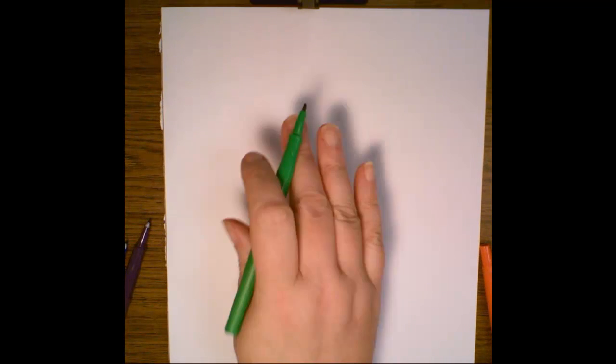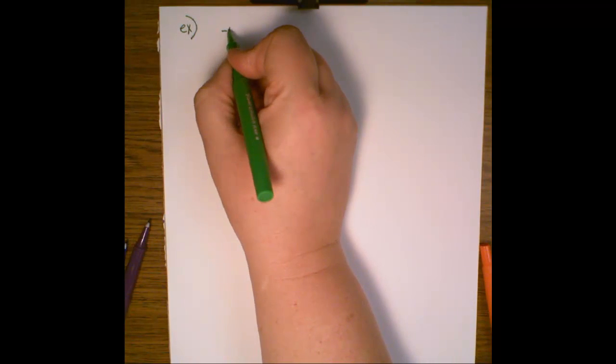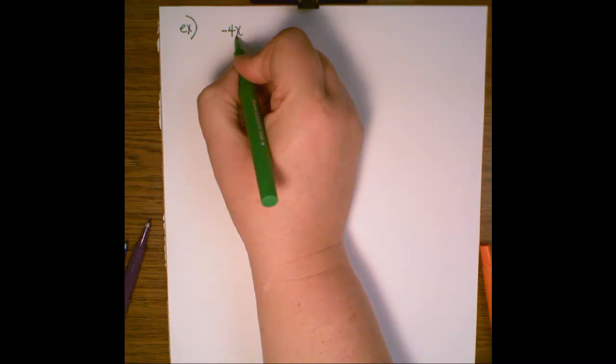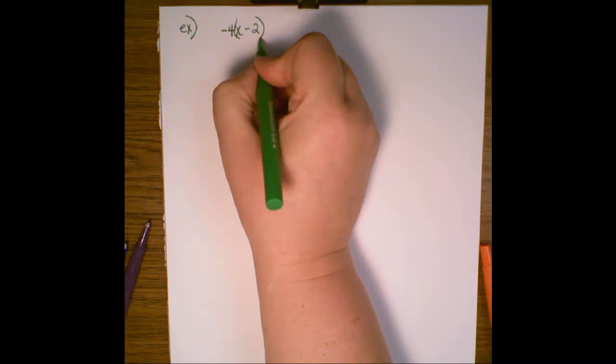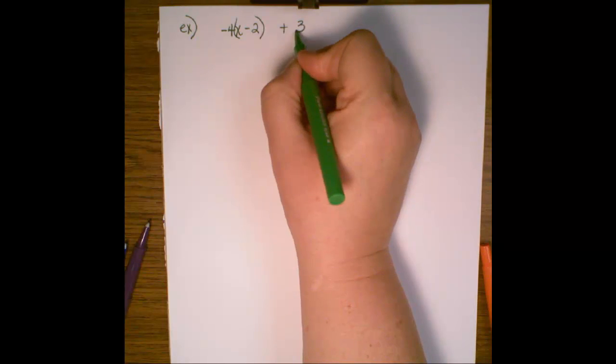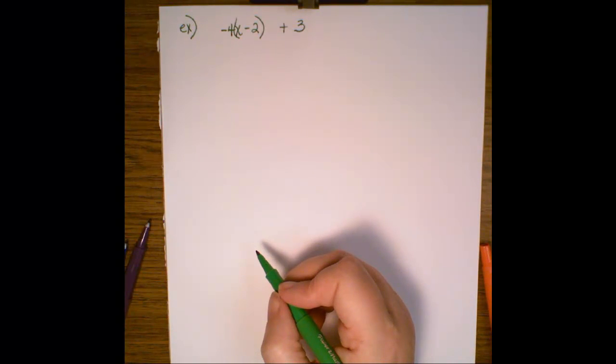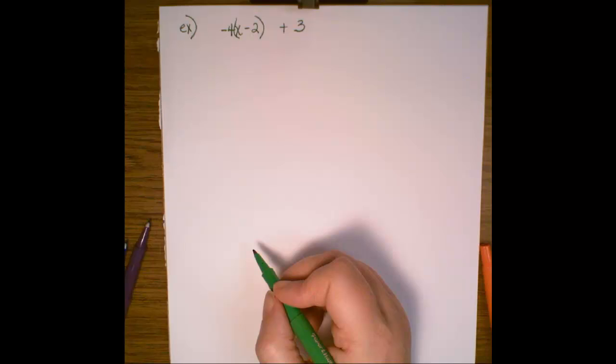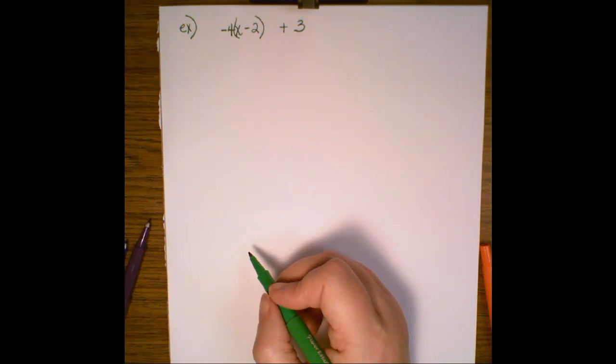Okay, let's go on to the next example. And I have negative 4 times (x minus 2) plus 3. So this problem combines the distributive property with combining like terms. And this is where we can simplify and then add like terms.